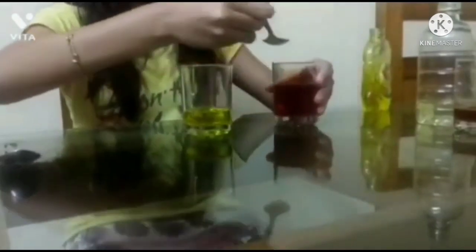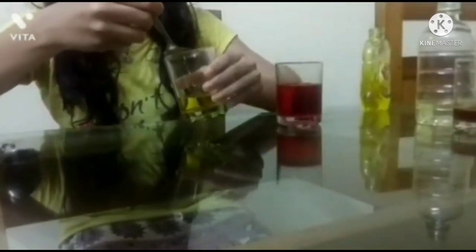Here I am going to pour some dishwash liquid. Second item, colored water. Now the third item, coconut oil.